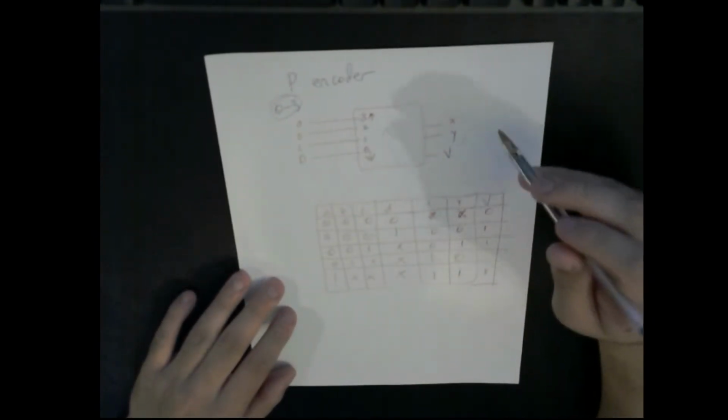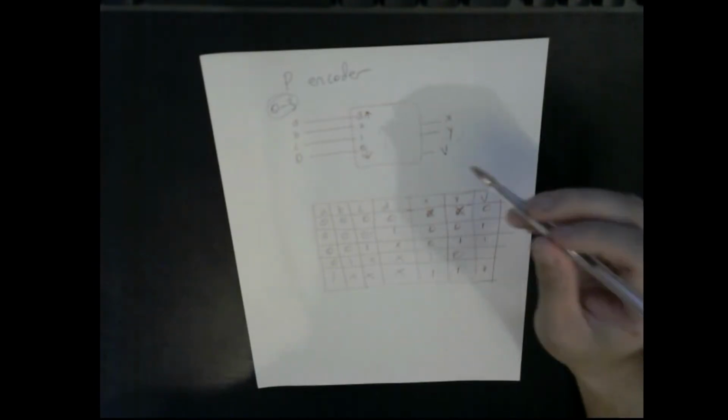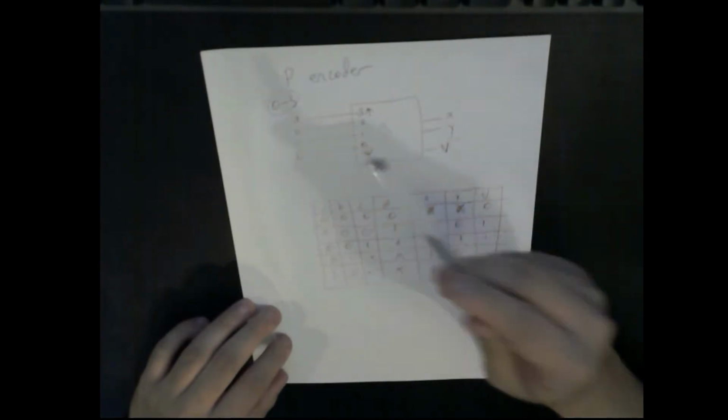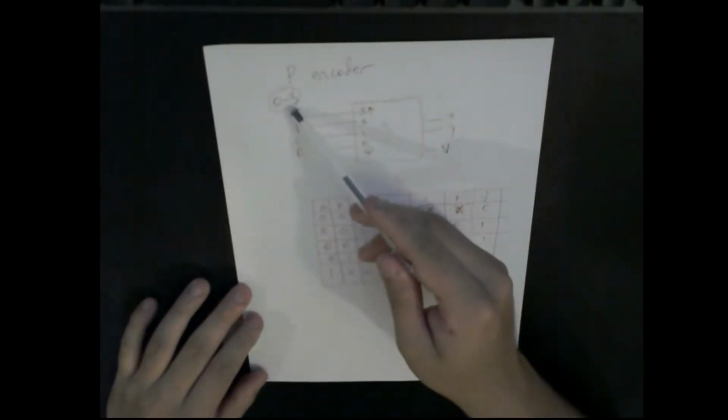This V is put there, which is what you had in your textbook. This is just a valid line. It tells you whenever your inputs right here are valid. What it's practically saying is if A, B, C, D are all 0, that's not a valid input, and I don't really care about that one. But if I have a 1 here, that means my output's valid, and that means XY is valid. So V is kind of like a status bit in this particular example.